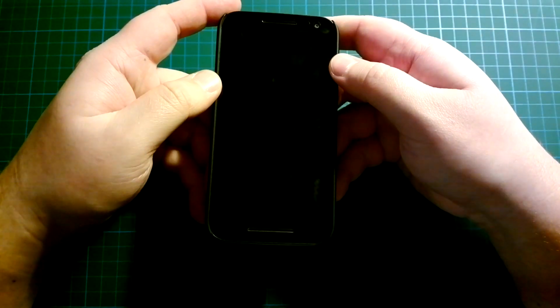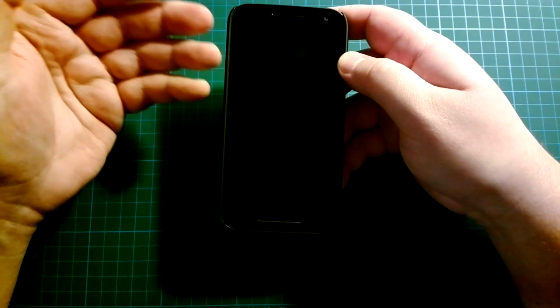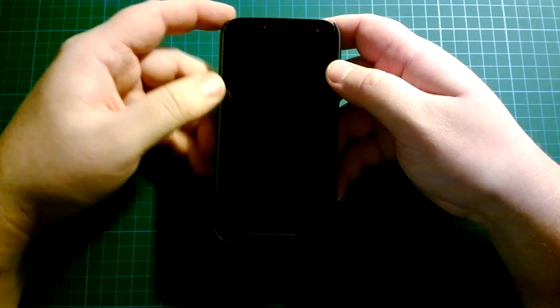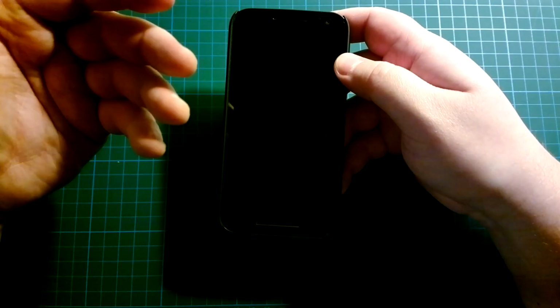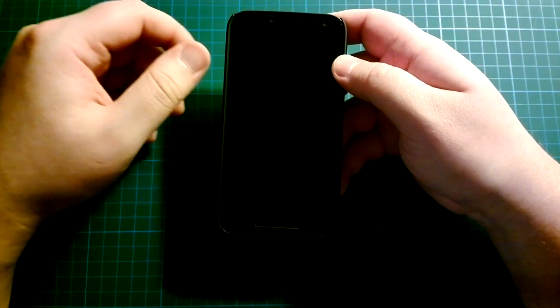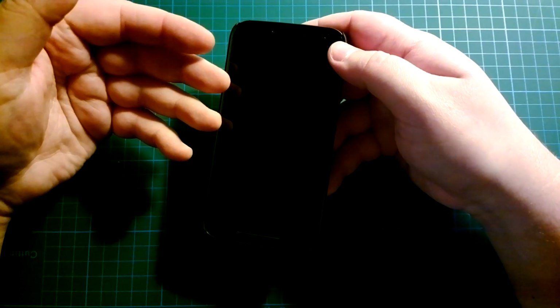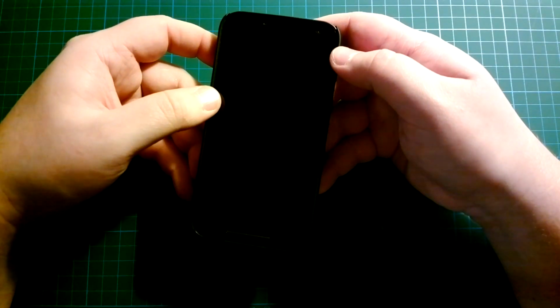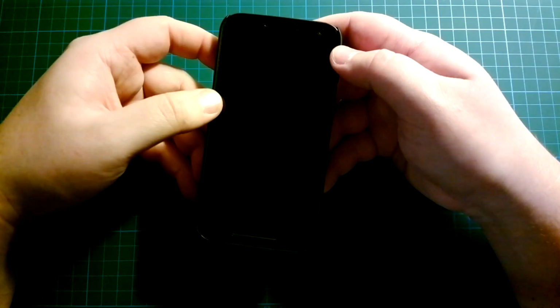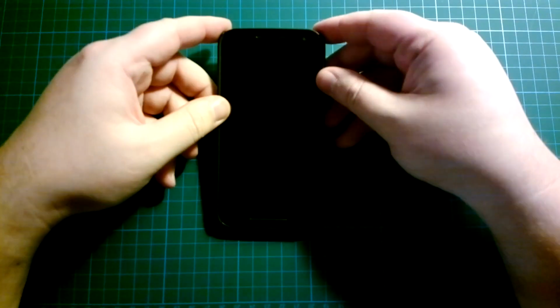However, after a while of using this phone, I noticed that it would register taps when I did not intend to tap on the screen, right? I intend to scroll, for example, and instead it would tap. And after a while, it got very, very annoying. So I just wanted to find out what was happening with the phone.